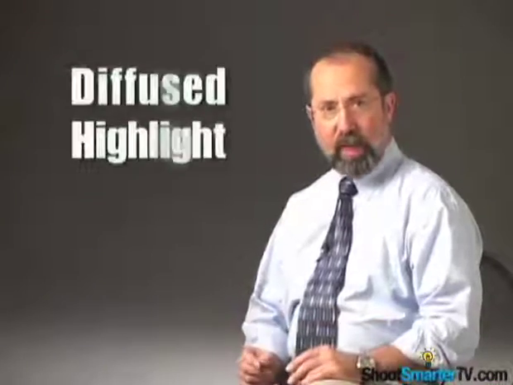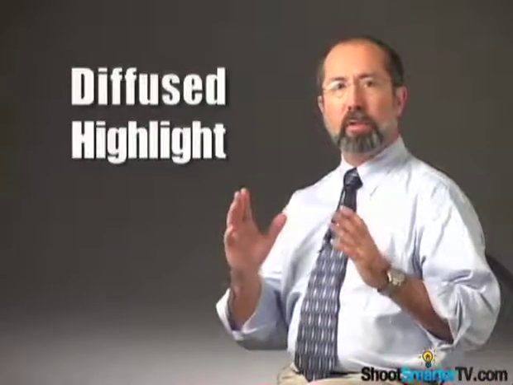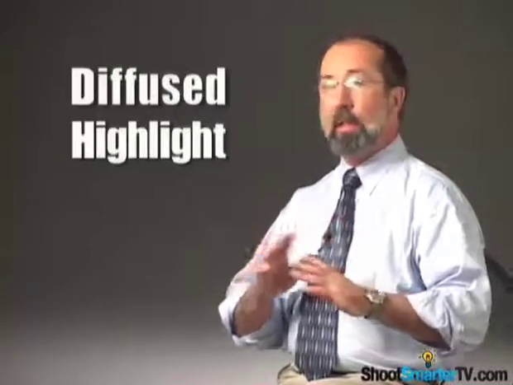As light spreads out from the specular highlight toward the shadows, it reveals color and form. This area is called the diffused highlight and is the largest and most information-rich portion of any photograph. Because light falling in the diffused highlight is not reflected directly into the lens, it appears softer.